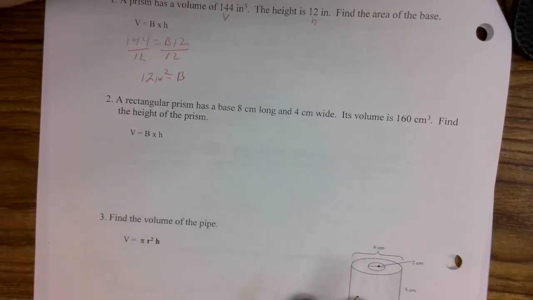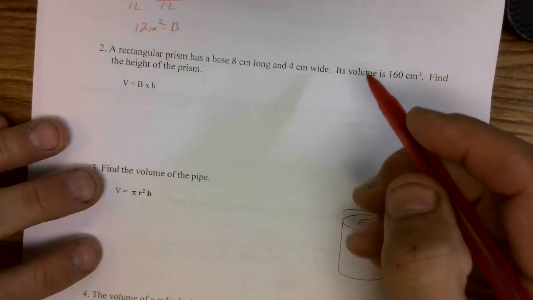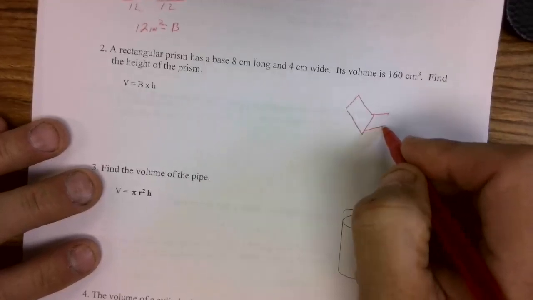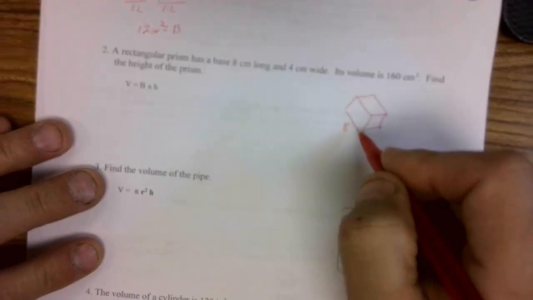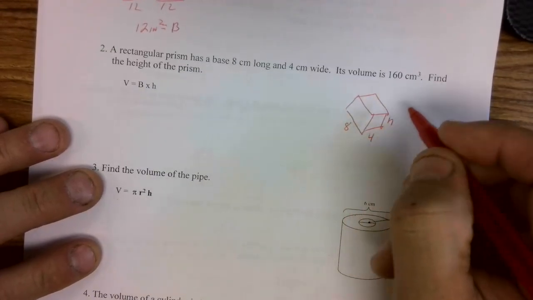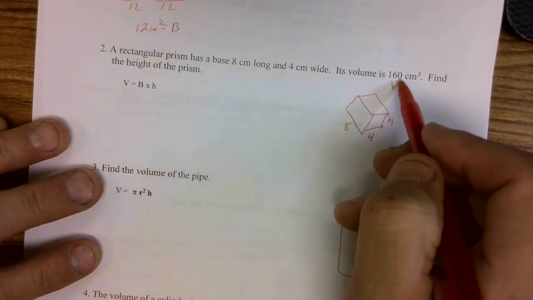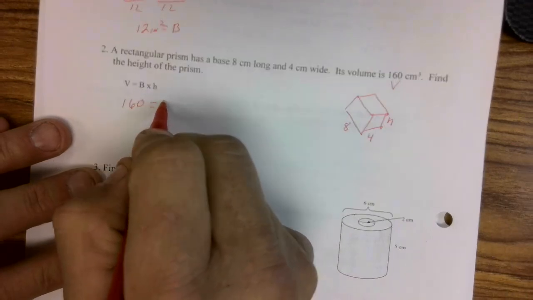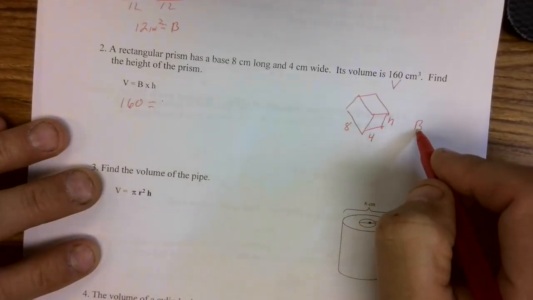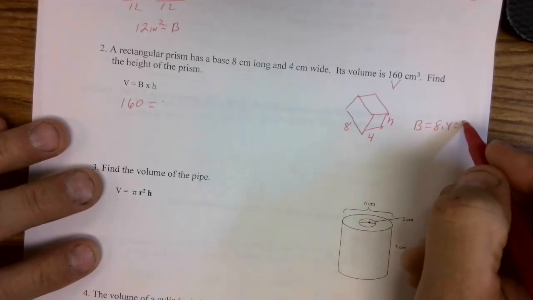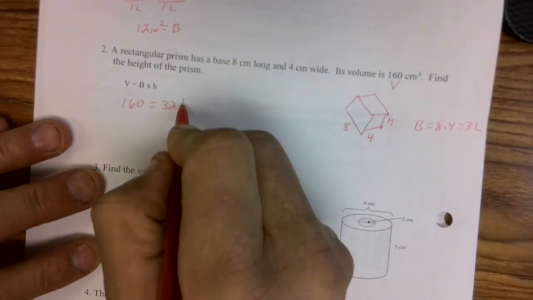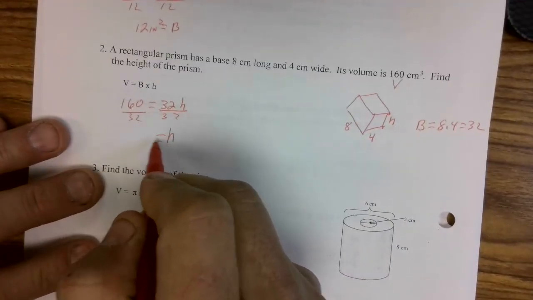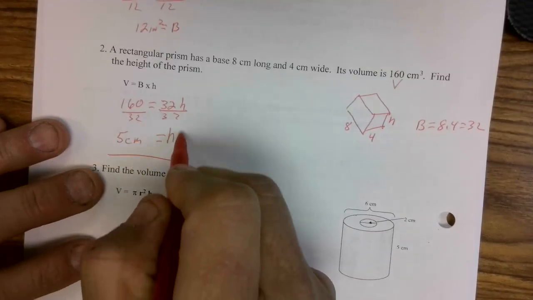Okay. The regular prism has a base of 8 and a width of 4. So it means if we have a prism, this is 8, this is 4. We need our height. Our volume is 160. Find the height. Well, it would be 160 equals our base times our height. The base would be 8 times 4, or 32, so 32h. Now, if we divide by 32, our height equals 5 centimeters.